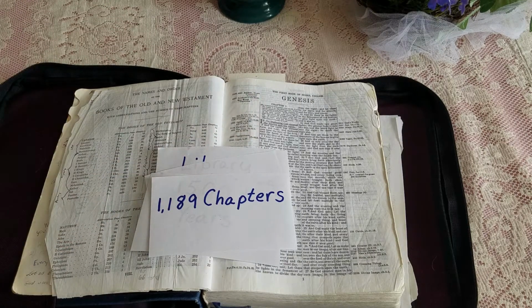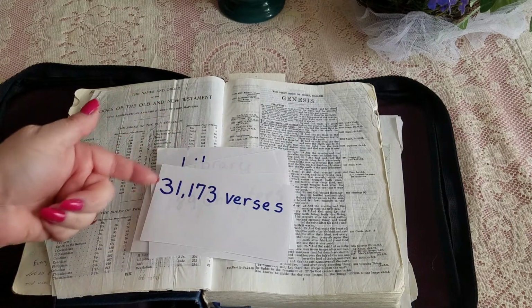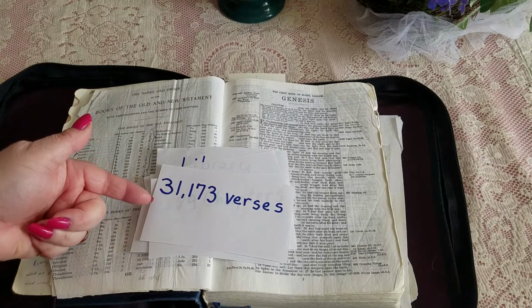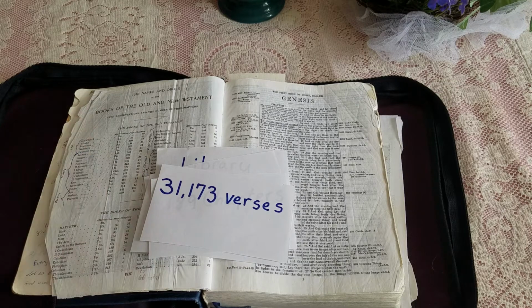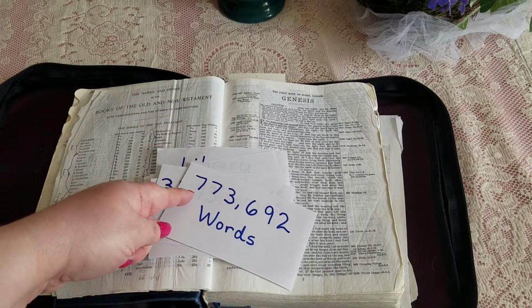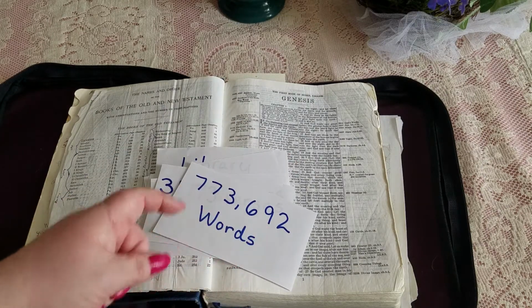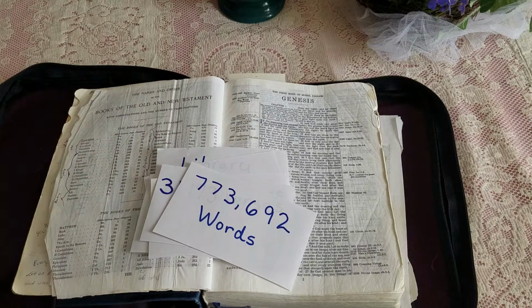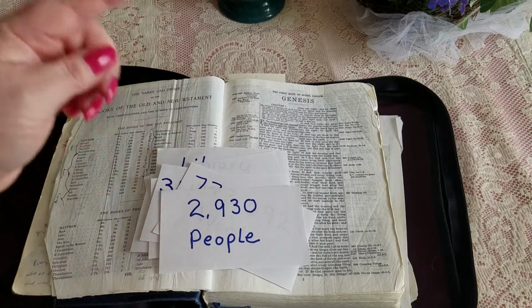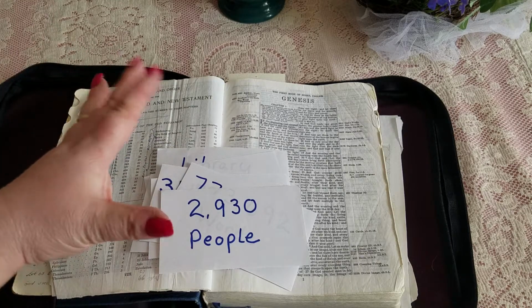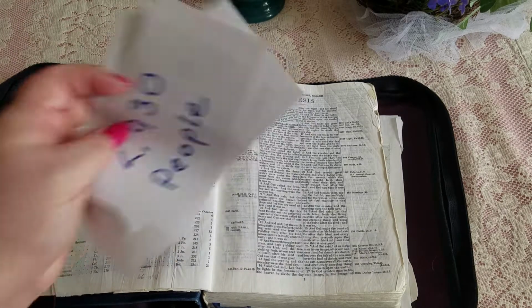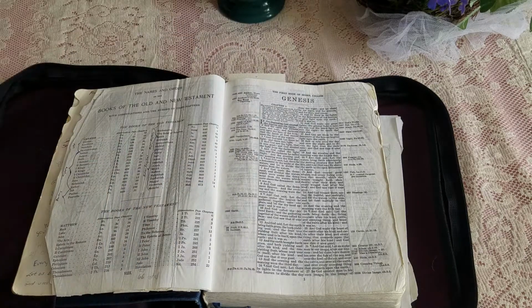And for all of you King James fans, that breaks down to 31,173 verses, or if you want to get really picky, 773,692 words, covering the lives of 2,930 people. So yes, this can be ever so confusing.